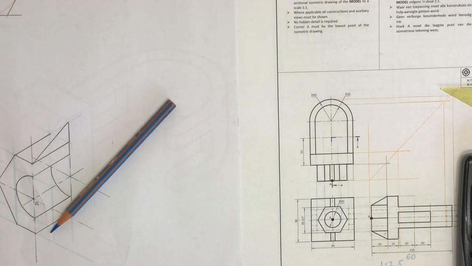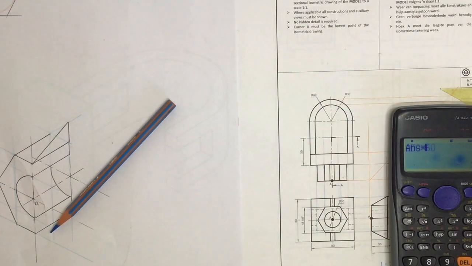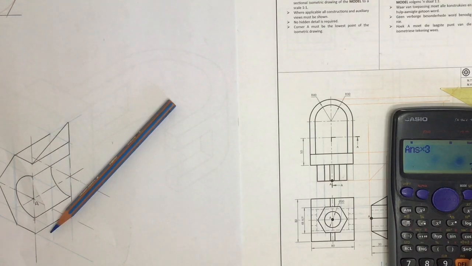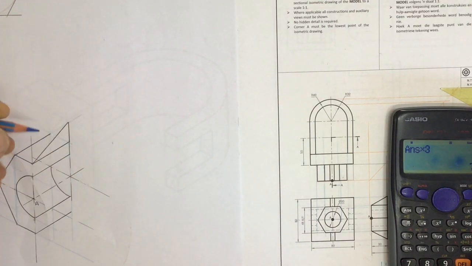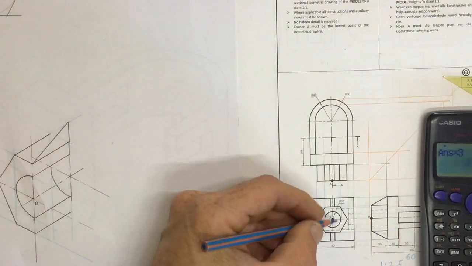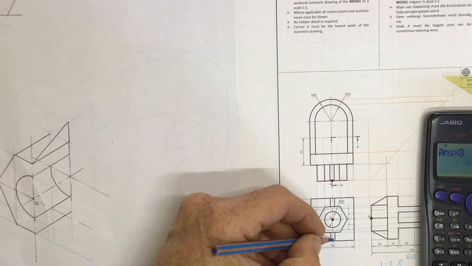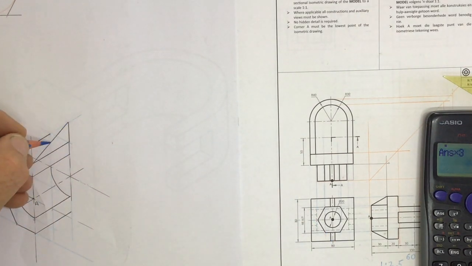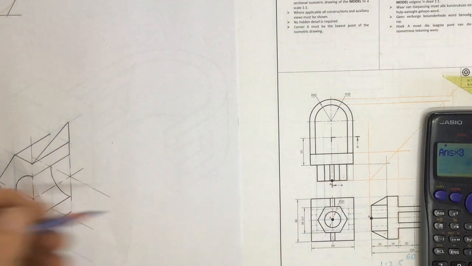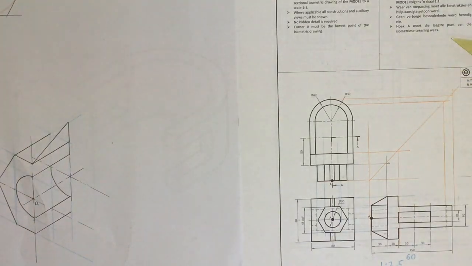Let's just check that measurement very accurately. 3 millimeters. Okay, so I say 2.5 multiplied by 3 is equal to 7.5 millimeters. Okay, 7.5, I'm going to say that it's close enough to 8. So that little distance over there is 8 millimeters, and we are only drawing half of it over there, so that would be 4 millimeters in that direction.